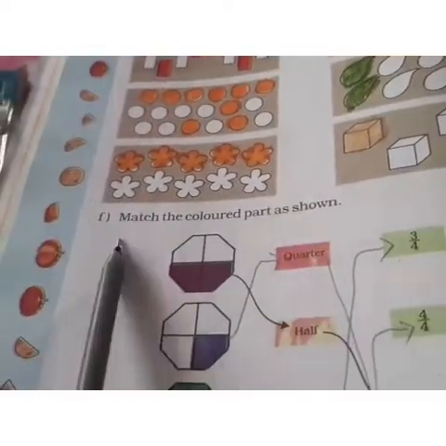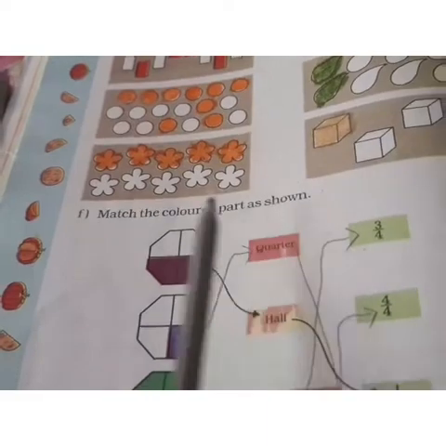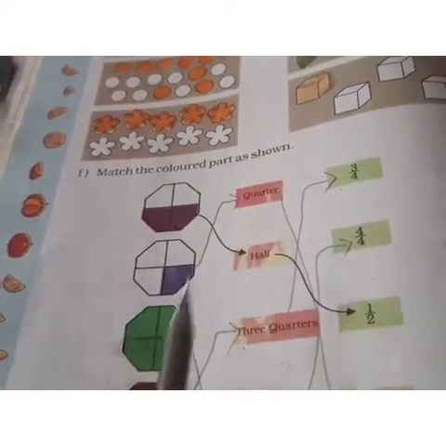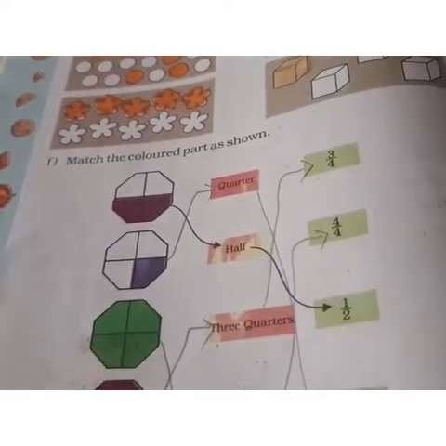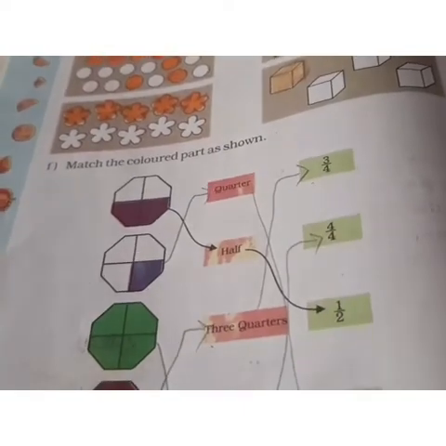Now next is match the colored part as shown. Here the colored part or the fraction is given here. Here in the words the fractions are written here, and in the figures the fraction are written here.